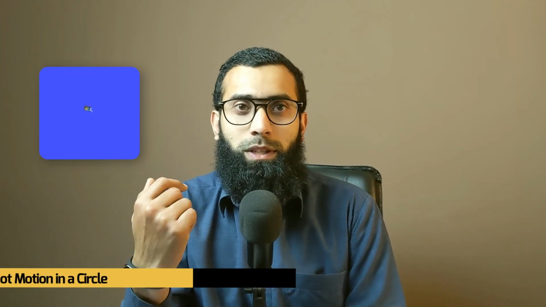In this first lecture, we are going to have two examples. The first one is robot motion in a circle, and the second one is robot motion to a specific point in 2D space. Both of these examples include a mobile robot in a two-dimensional space.